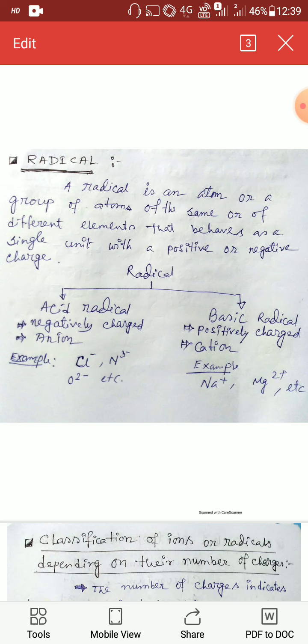Radical is an atom or a group of atoms of the same or different element that behave as a single unit with a positive or negative charge. Radicals are generally classified in two classes: acid radical and basic radical. Acid radical means negatively charged radical, that is anion, and basic radicals are positively charged radical, that is cation. Acid radicals are generally formed by nonmetals, and metals generally form basic radicals.